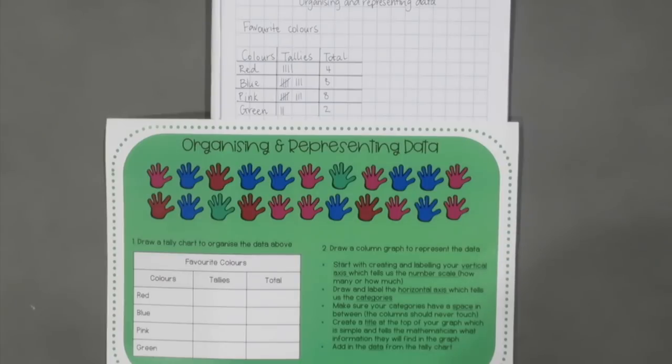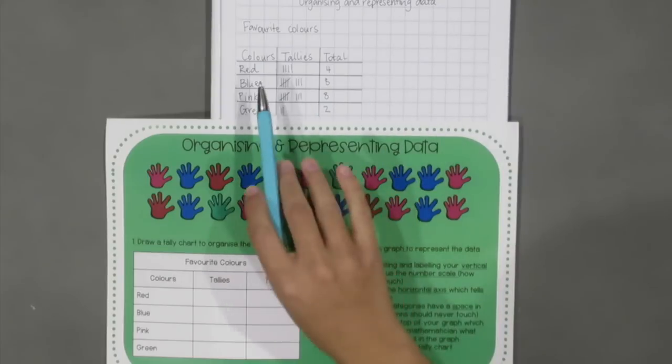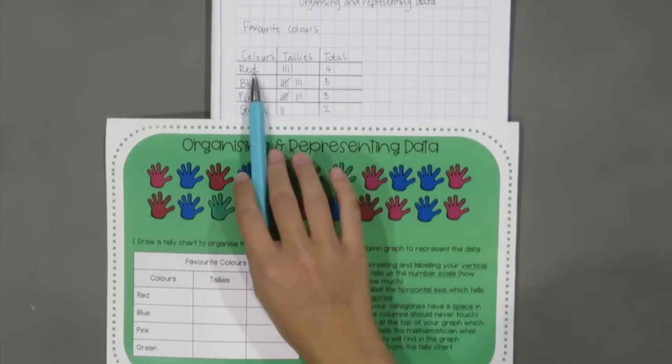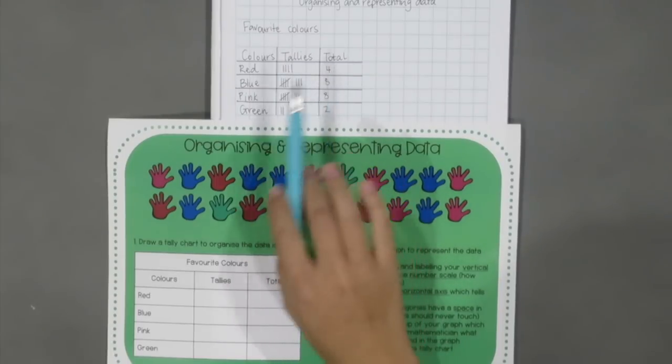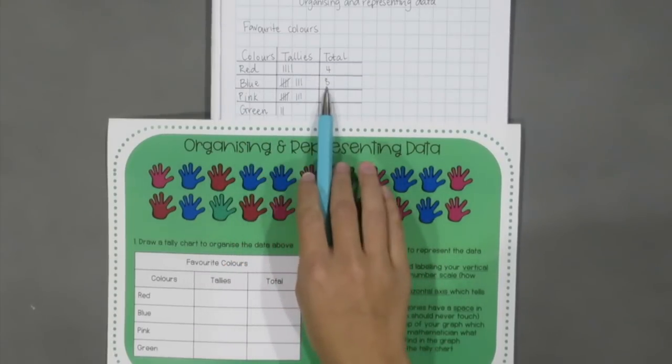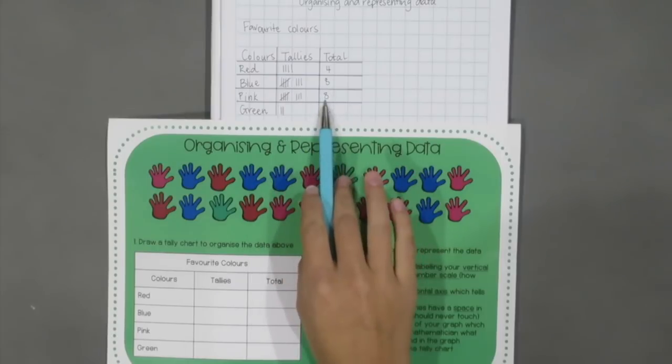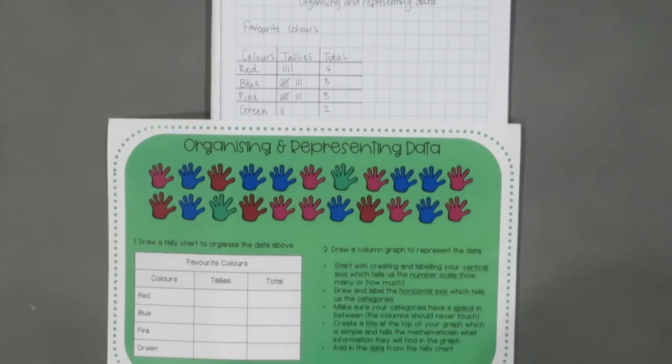Now looking at your tally chart, you should have the following results. If you've made any mistakes, just rub it out and change it so that we all have the same data. So red hands or red votes, you should have seen 4 and recorded the total. Blue had 8, pink also had 8, and green sadly only had 2.